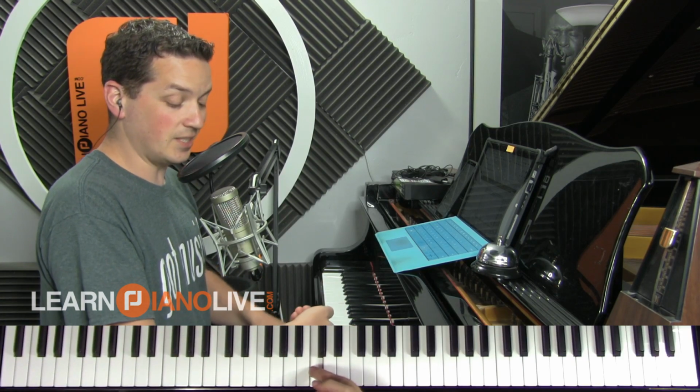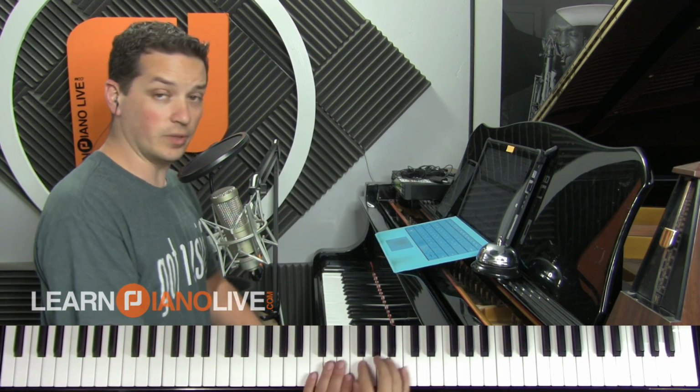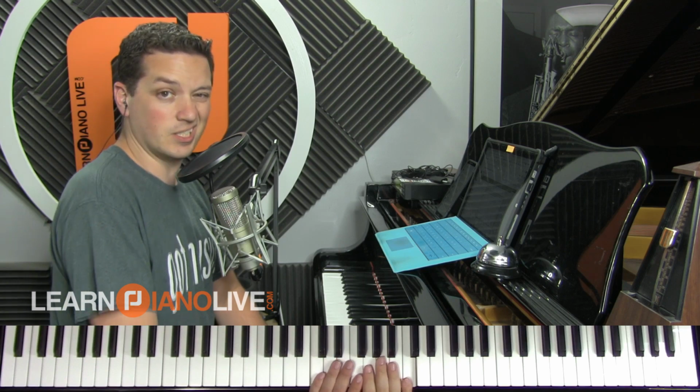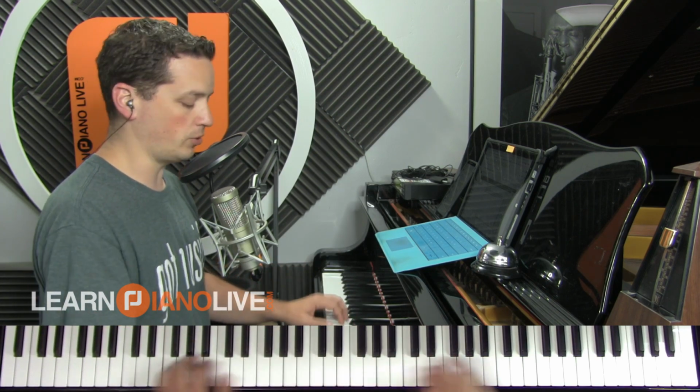So C is the easiest key to play in. If you're writing a book on how to play piano, you would want to start with the key of C because that's the easiest thing to do. You don't have to worry about the geography of all the black notes and stuff like that. You just play straight through all white notes.